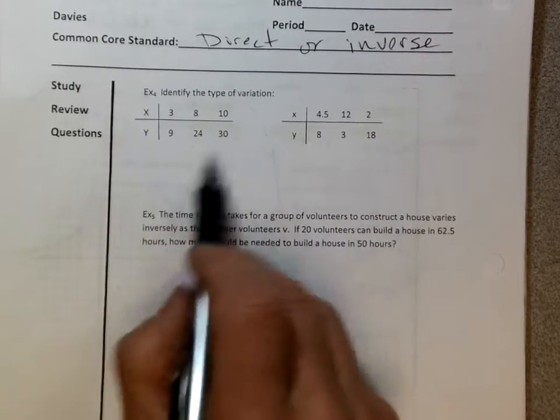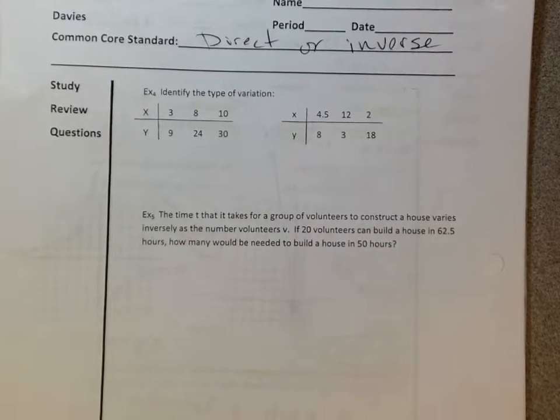So the first chart, which one is it? Direct. How could you tell? Because each one goes up. Linear. Okay, are you sure it's linear? Well, each one goes up.